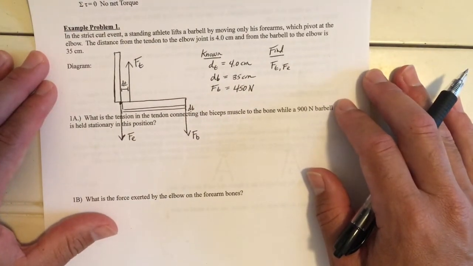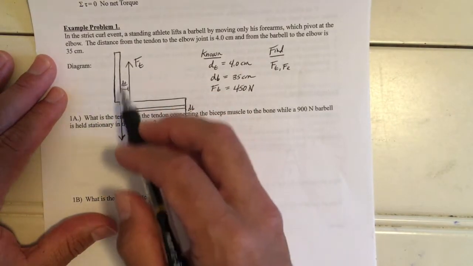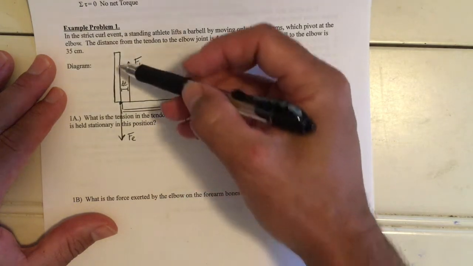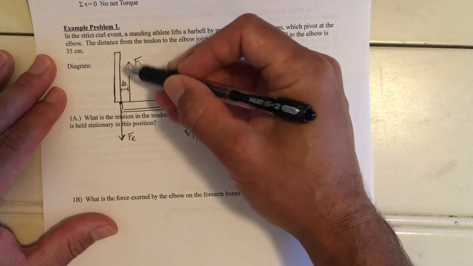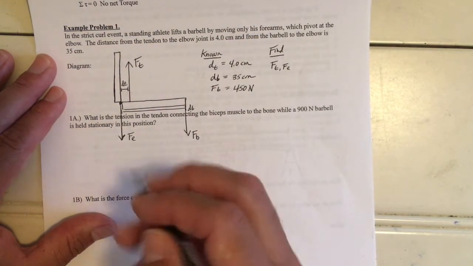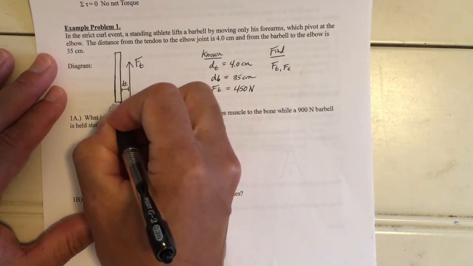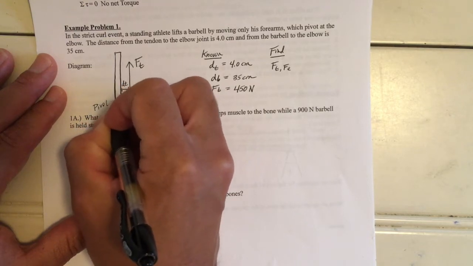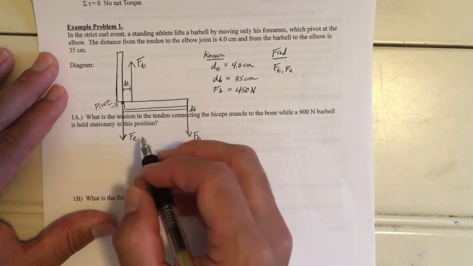All right, so this first example is what we have here modeled as a human arm, and a person doing a barbell curl. This is their bicep, this is their forearm. The bicep muscle is attaching here into their forearm. This is the elbow where we have the pivot happening. So this is kind of a natural pivot, so we really don't have to worry too much about that. We're just going to put the pivot right there.